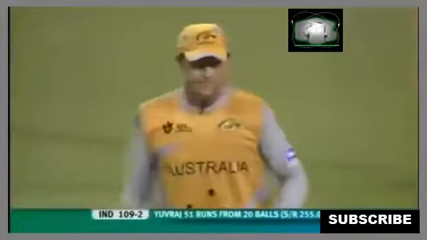Out of the ground. By some distance. You cannot drop your length by an inch. Yes, because he's so quick to transfer his weight. Look at the way he's just swiveled onto the back foot and getting his half century with that. Just transferring his balance. Oh, lovely shot.